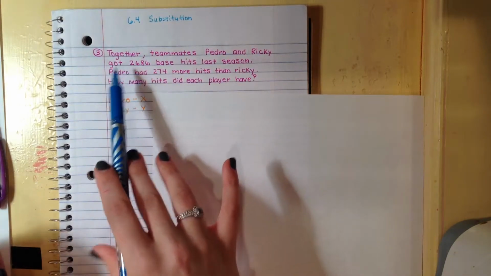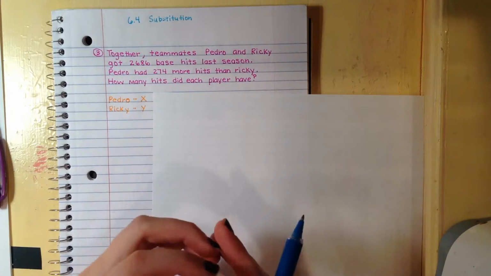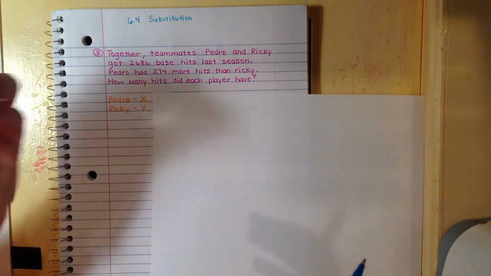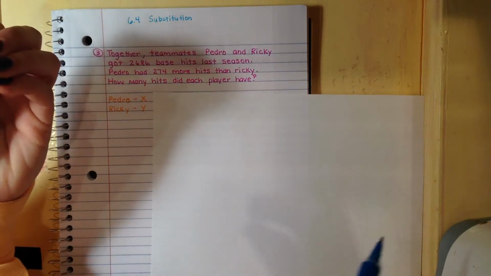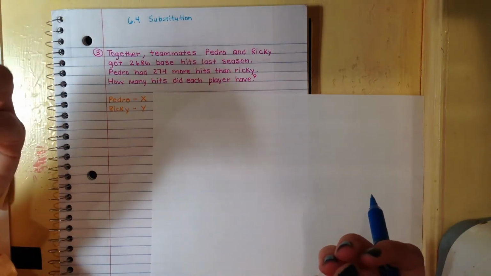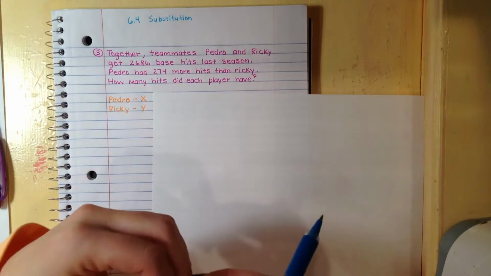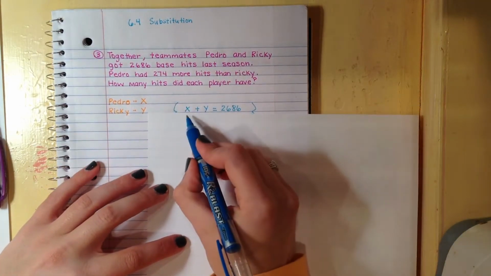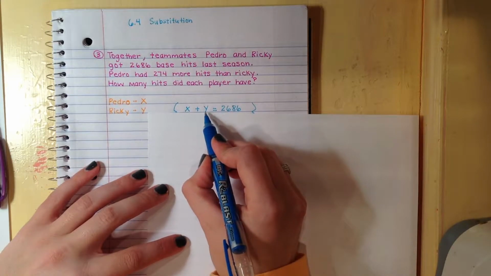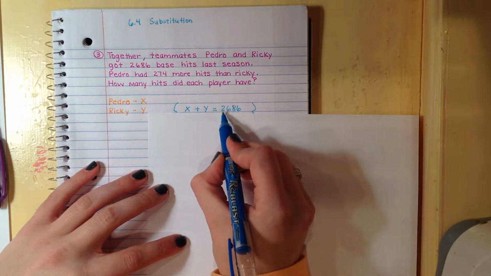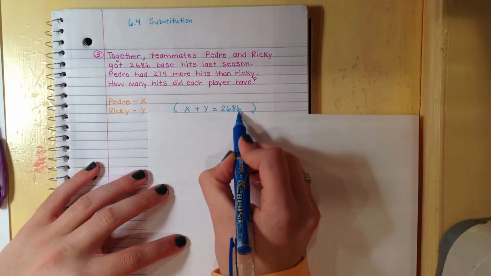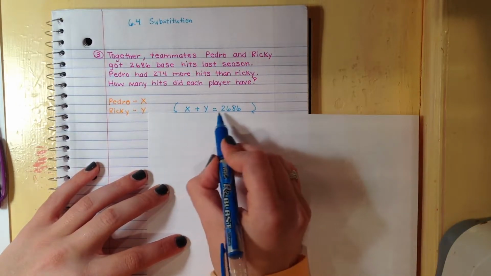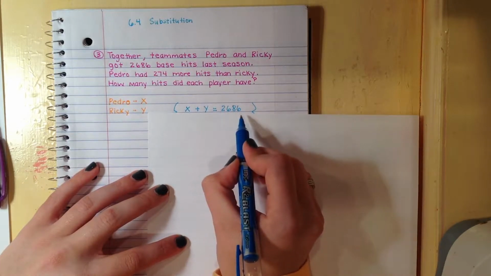It says together, and I know when I put things together, I combine it with addition. Together, these teammates, Pedro, which is X, and Ricky, which is Y, together got 2,686 base hits. So Pedro is X and Ricky is Y, and when you combine them, together they have 2,686 base hits. This is my first equation in my system.